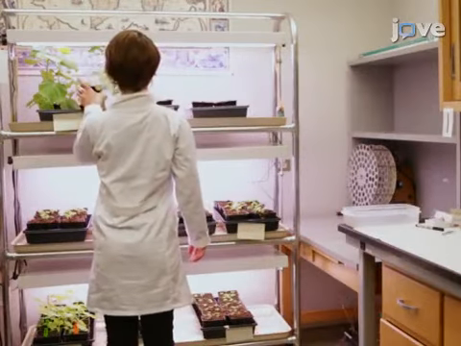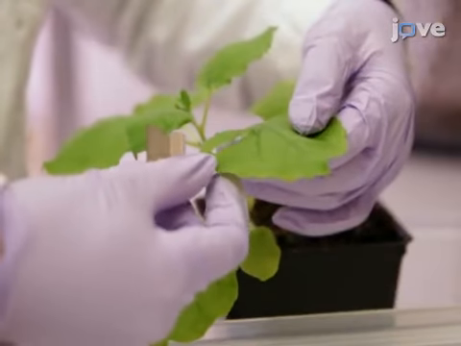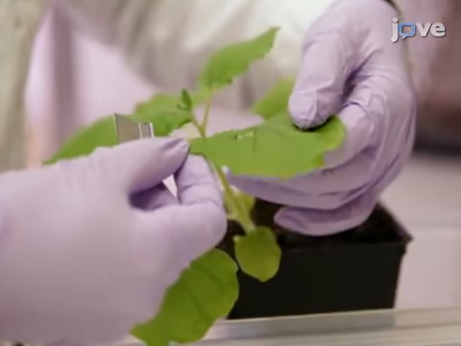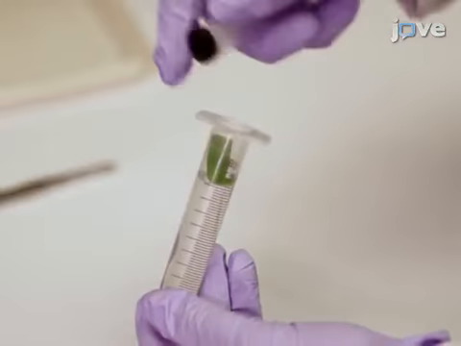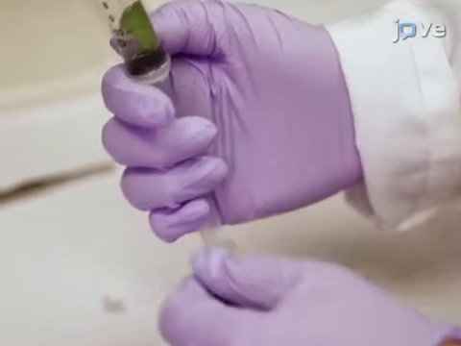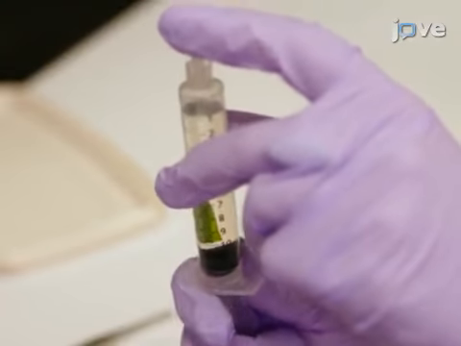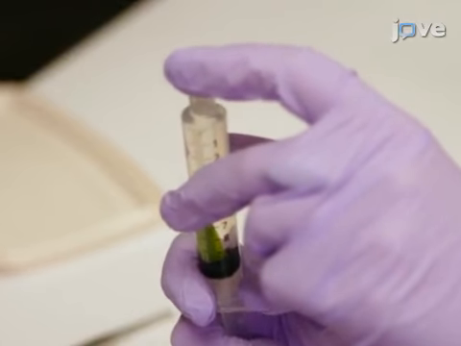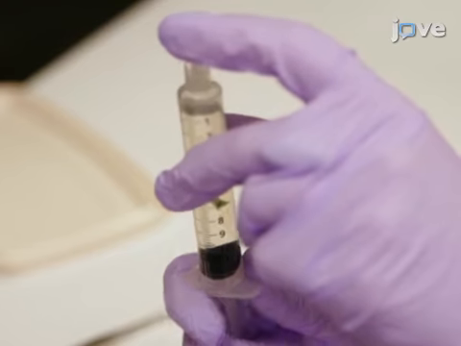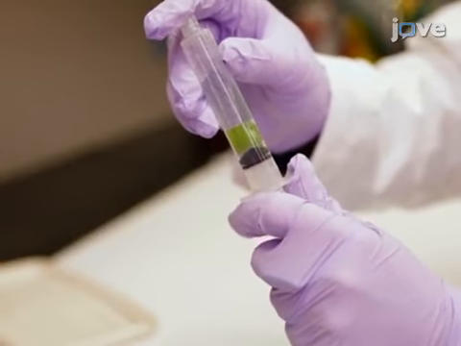To prepare leaf samples, begin by using a very sharp razor blade to cut a small section of a Nicotiana benthamiana leaf. Immediately after cutting the leaf section, submerge it in a 5 milliliter syringe filled with water. Then, remove the air from the syringe and apply a vacuum by using a finger to cover the syringe orifice before pulling the plunger. Gently release the plunger to avoid damaging the leaf section.